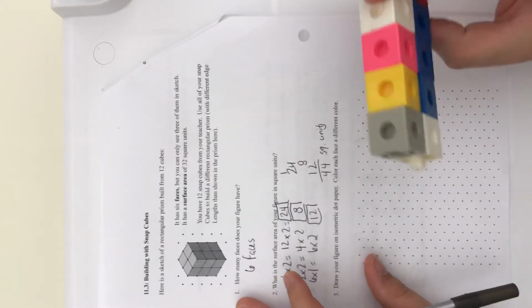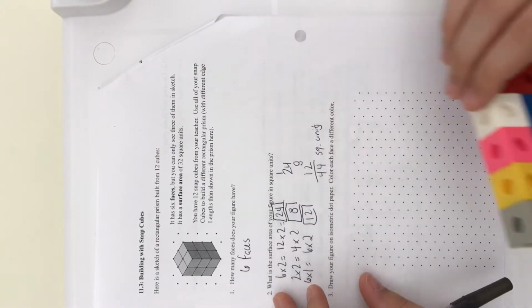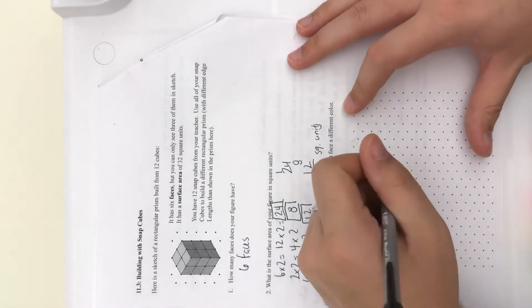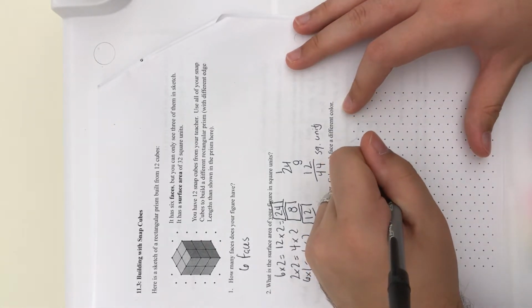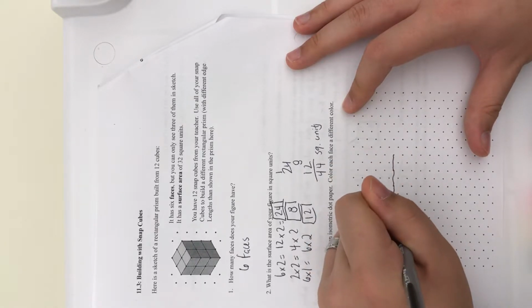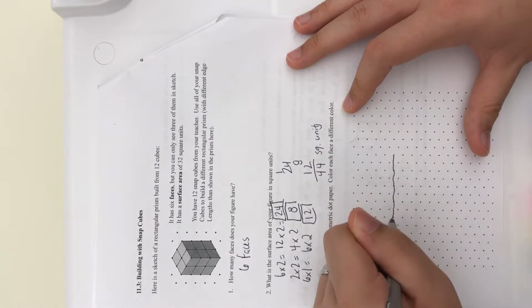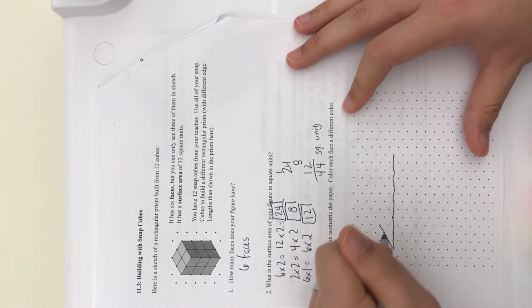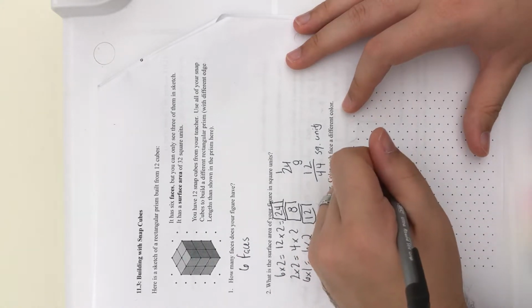So this asks us to draw our figure on these isometric dots. So I need to draw a 6 by 2. So what I'm going to do is connect, that's 1, 2, 3, 4, 5, 6, and it's going to go back like 2.